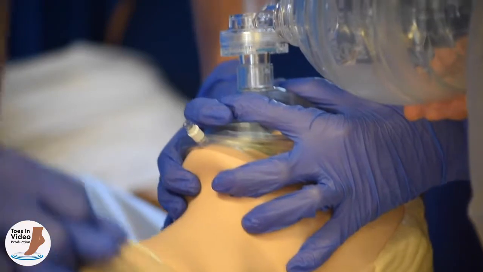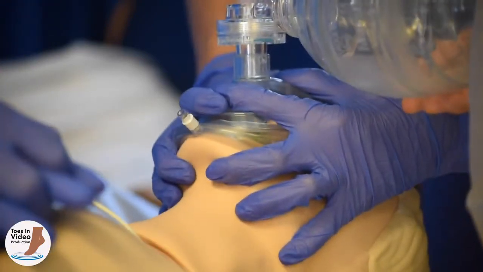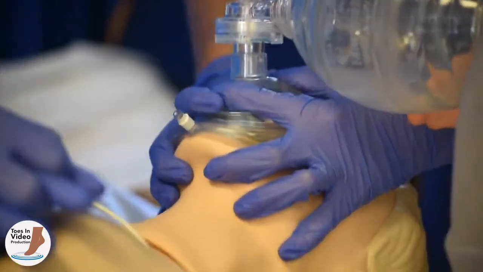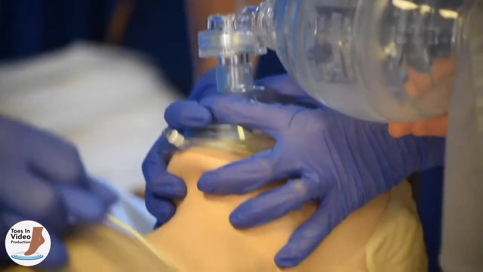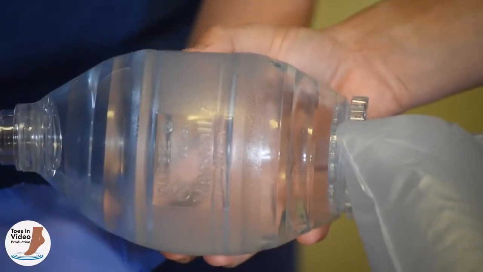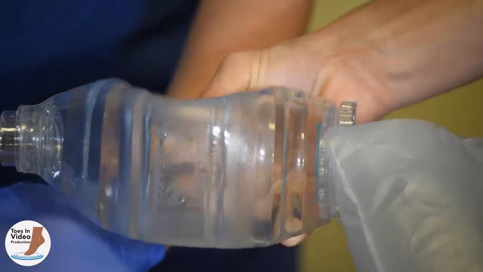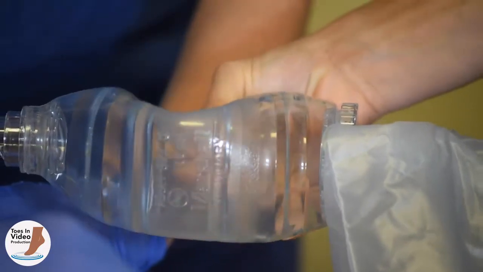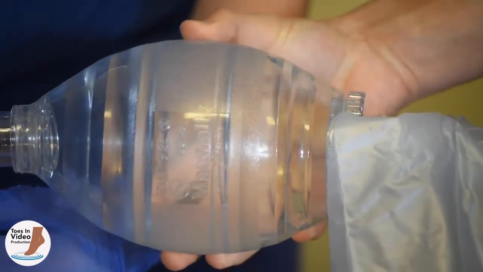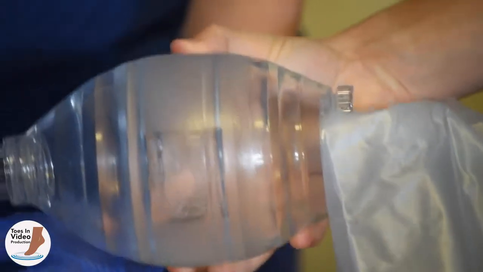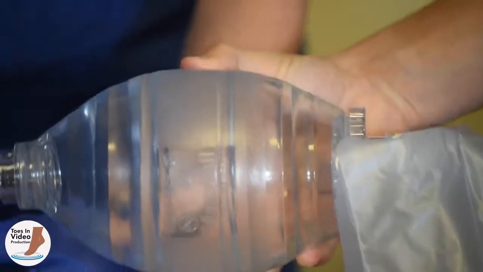Another rescuer then gives 2 firm ventilations by squeezing the bag. The bag contains 1.5 litres of gas, of which only about 500 to 600 mils, or a third, needs to be delivered. Squeeze the bag to bring fingertips together through the device and allow it to recoil. Give a second breath. Avoid excessive volumes of short, sharp, aggressive ventilations. This may cause vomiting or regurgitation, further compromising the airway.